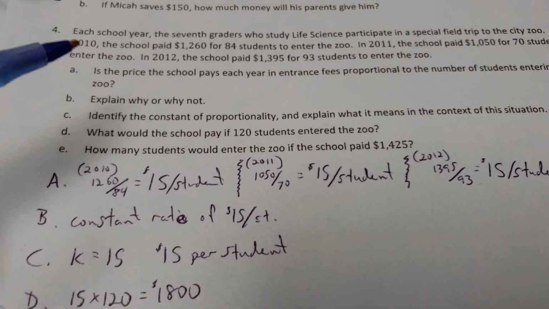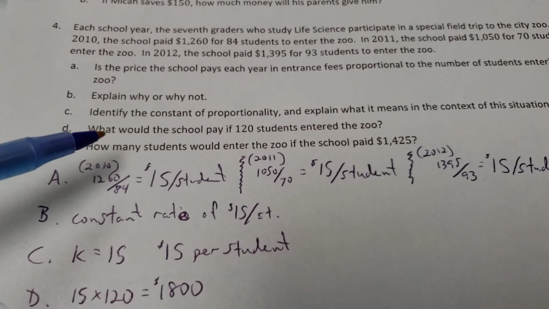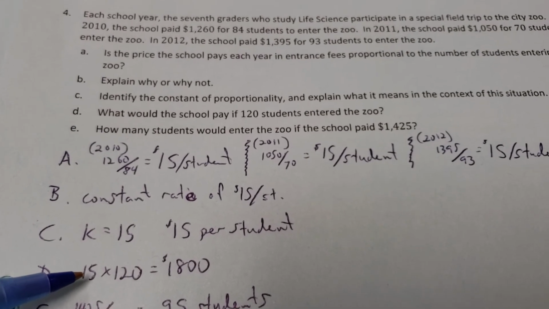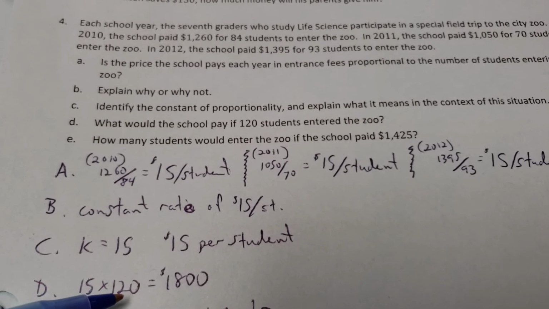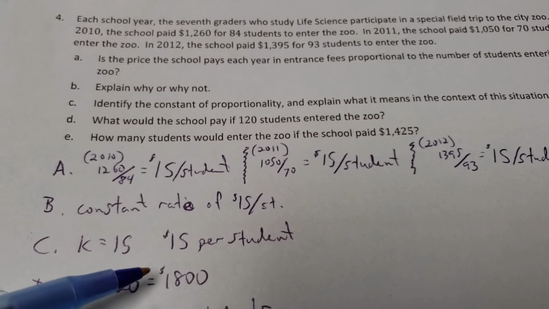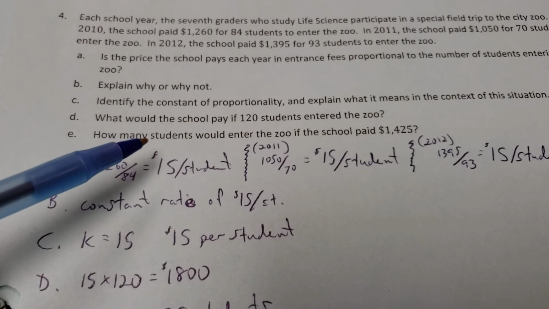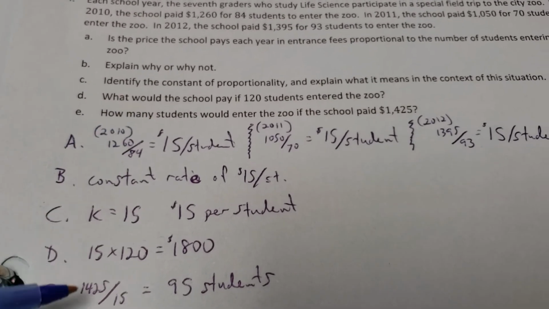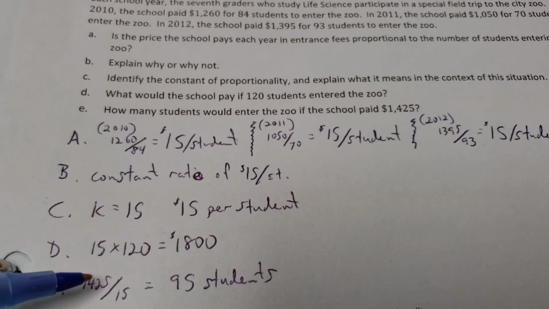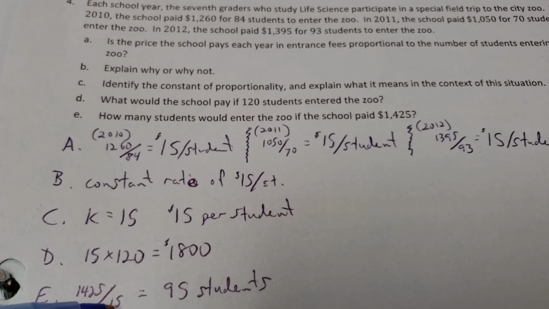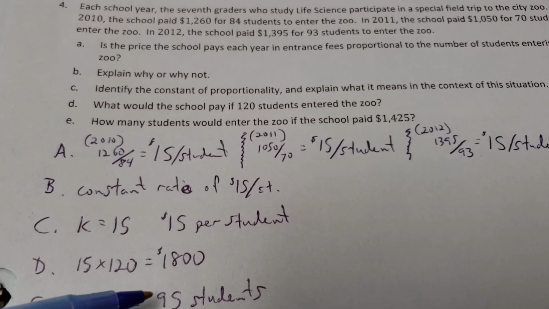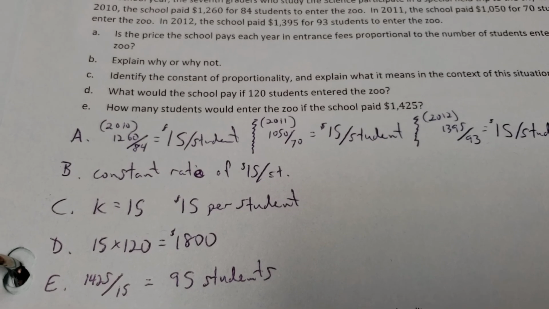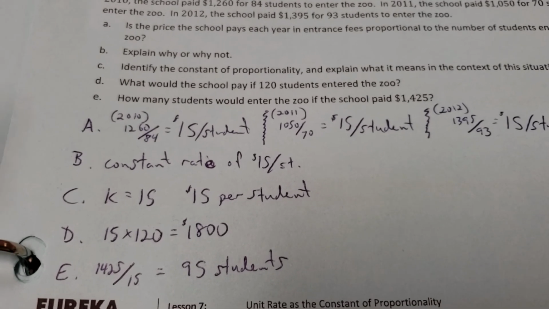Now, we can answer questions based off of that. What would the school pay if 120 students entered the zoo? Well, it's $15 per student, and 120 kids going to the zoo, it's going to be $1,800. And then E, how many students would enter the zoo if the school paid $1,425? Well, if you know that you paid that much, divide that by $15 per student. It should tell you how many students you are, and we get 95 students. So once we know that constant of proportionality, sometimes we can use multiplication or division to answer further questions off that.